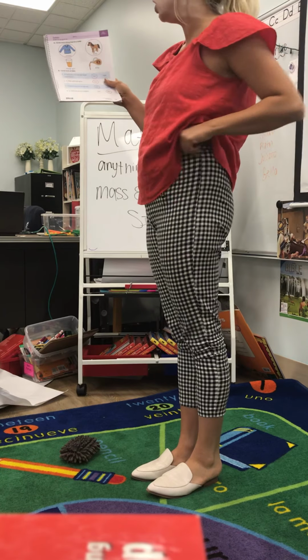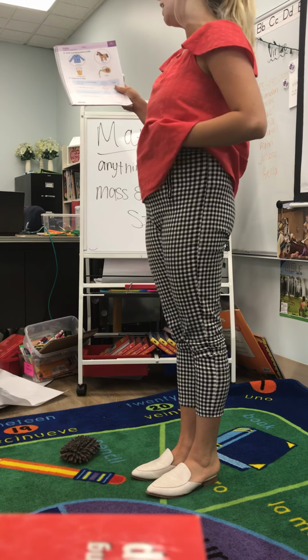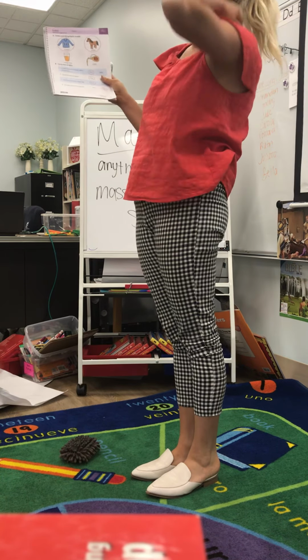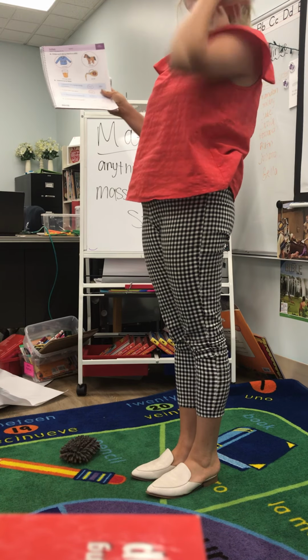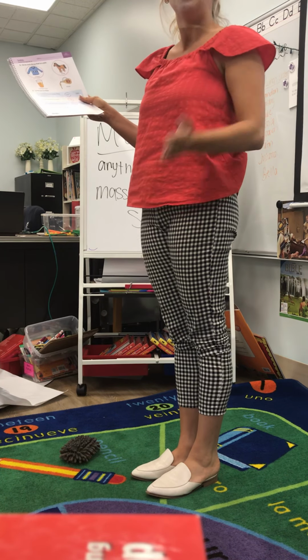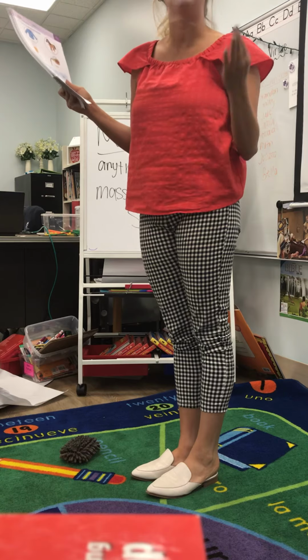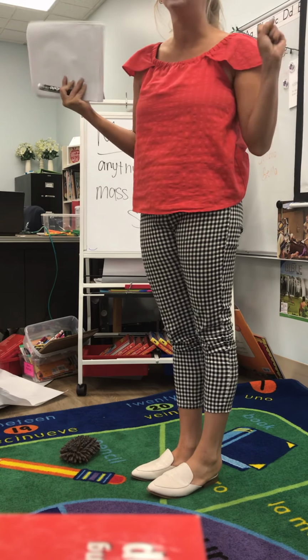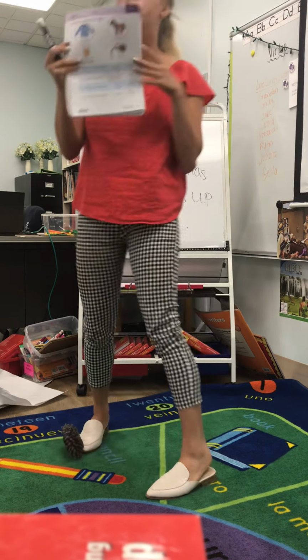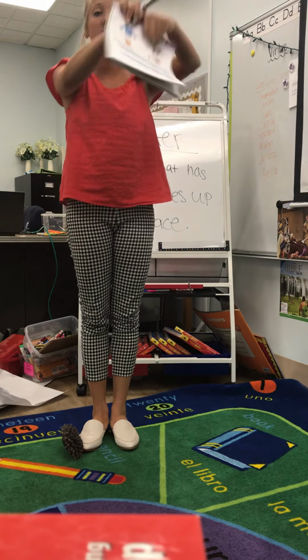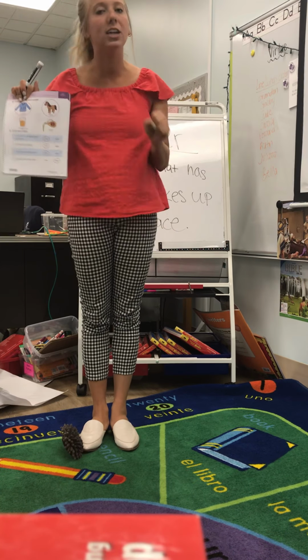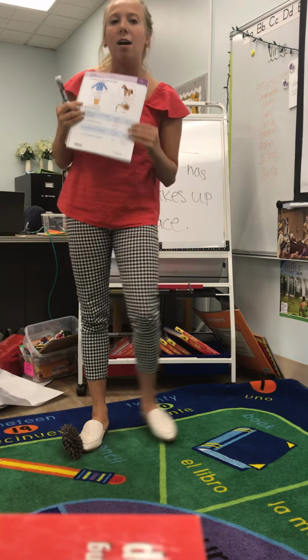For part B, circle true or false. A solid does not change shape on its own. That would be considered true, because in order for a solid to change shape, we have to change it ourselves. This book is a solid. It can change its shape. If I rip it in half, it'll change its shape, but it will not do that on its own.